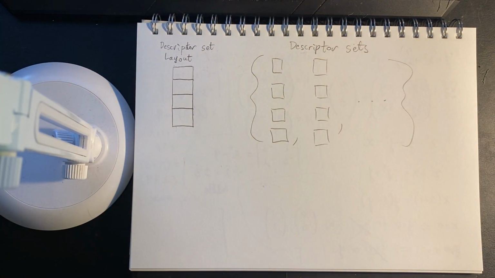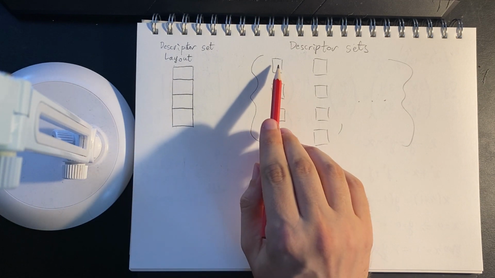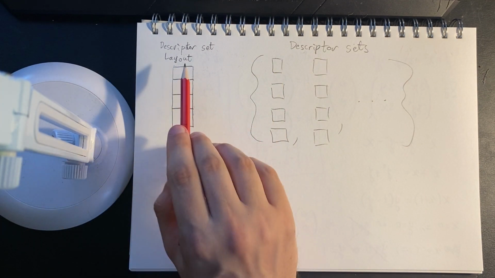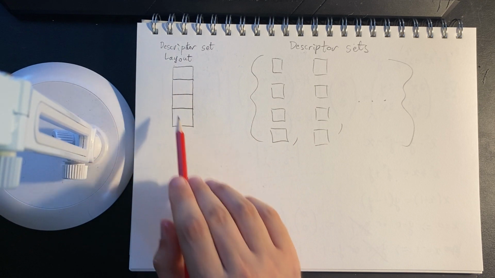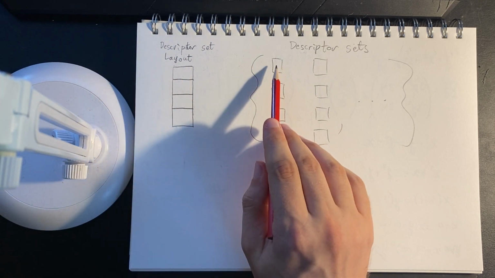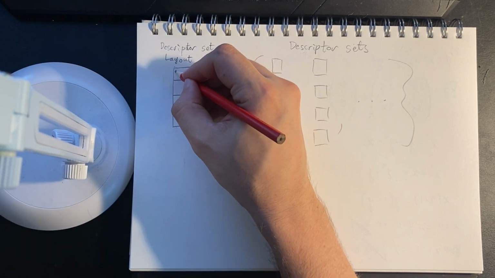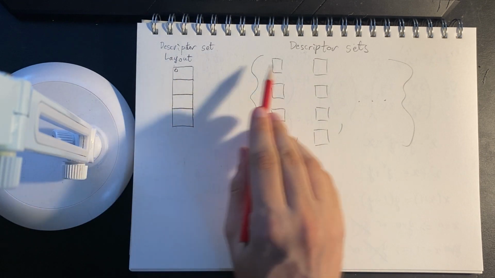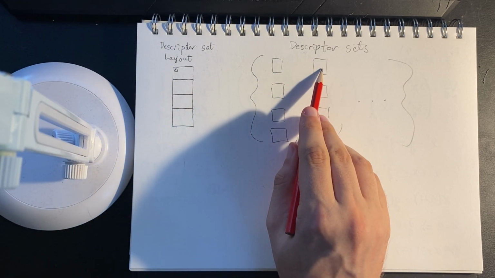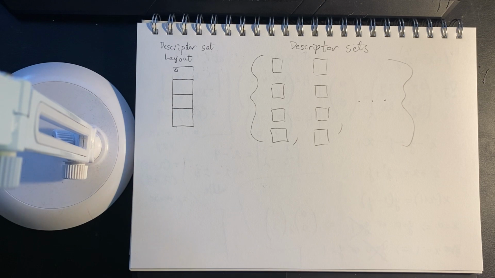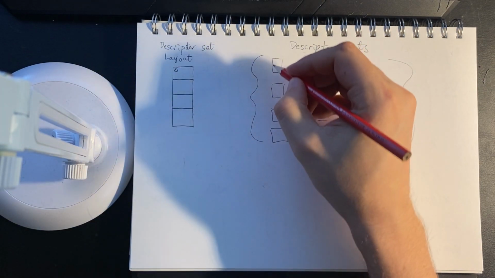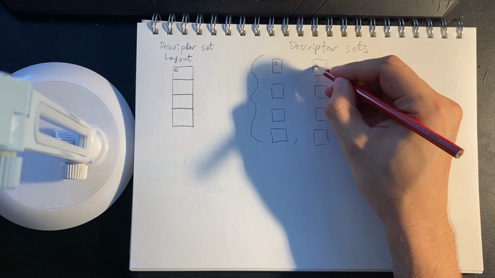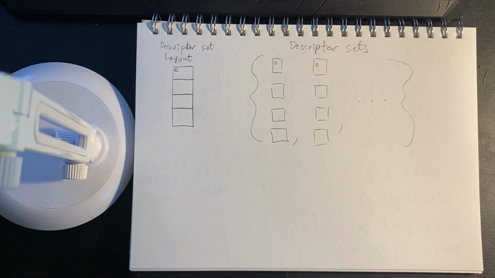But what does have to be true is that the resources have to exactly line up with the descriptor set layout. So if binding 0 is a uniform buffer, then each of these binding zeros within each of the descriptor sets have to refer to uniform buffers. But otherwise, we can swap these in, that's okay.